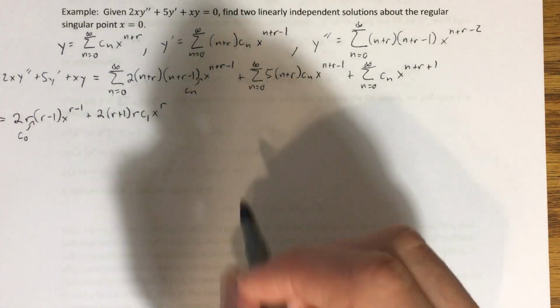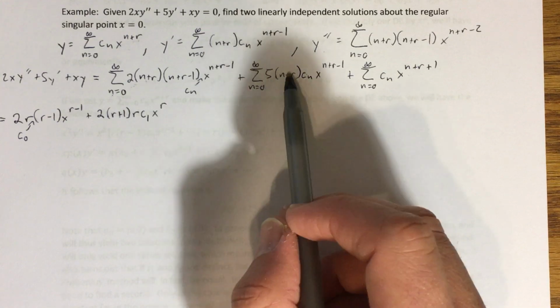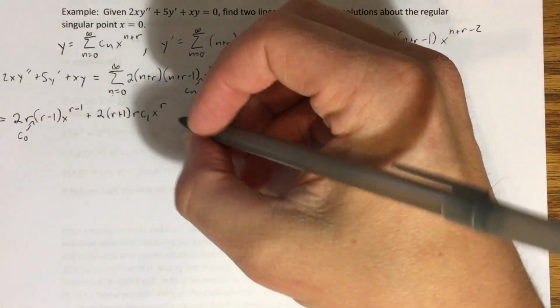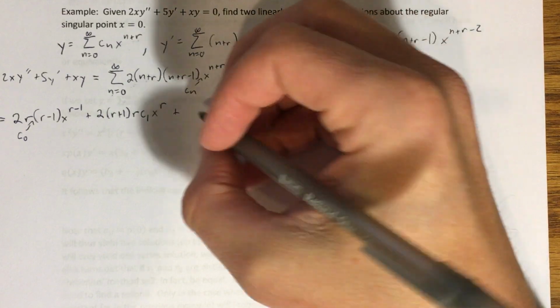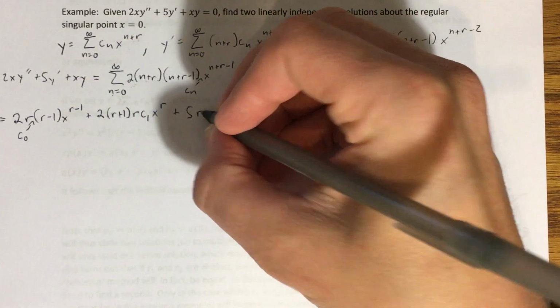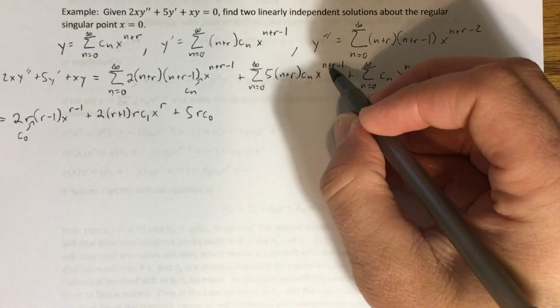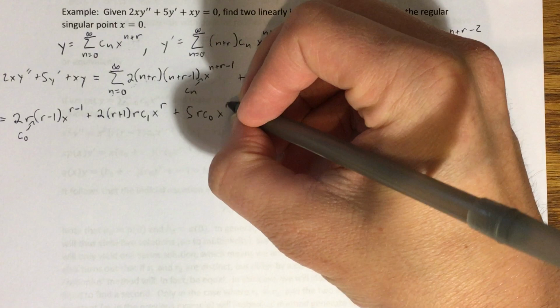Okay. Now let's do the same thing with this next series. I want to plug in n equals 0 and n equals 1 and pull those first 2 terms out. So I'm going to get plus 5r, when I plug a 0 in for n, c naught x to the r minus 1.